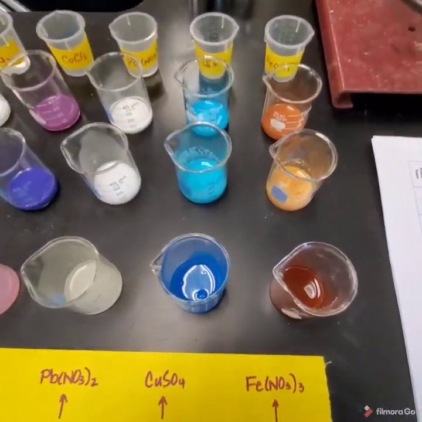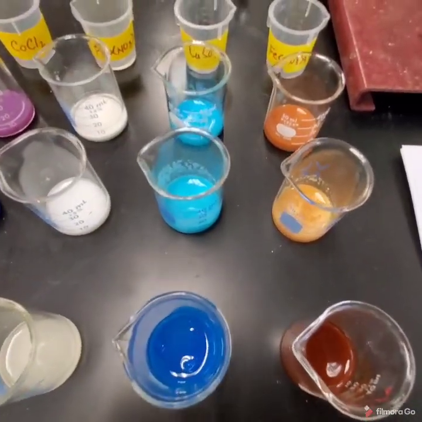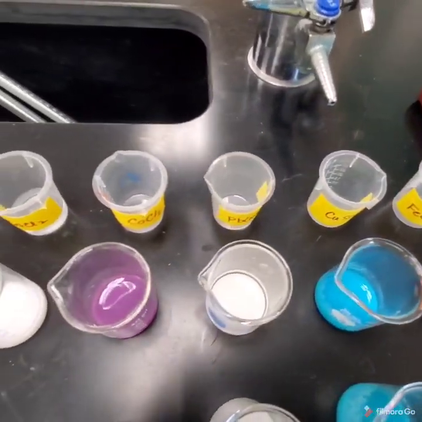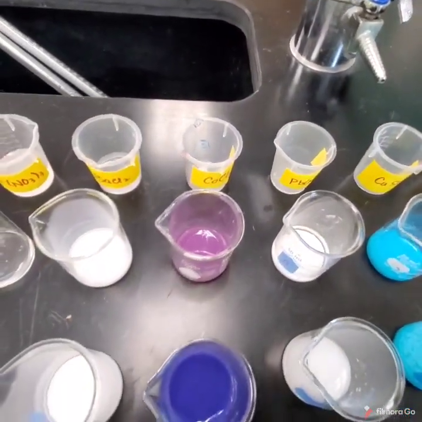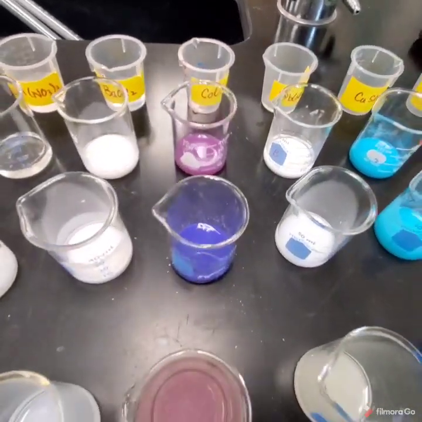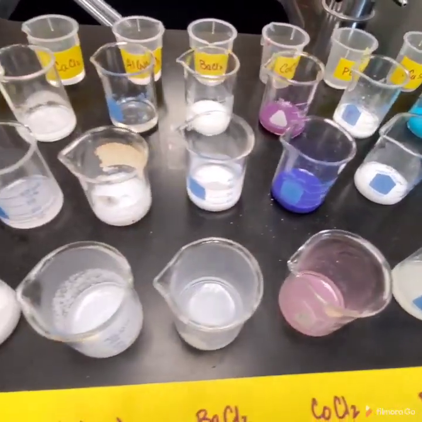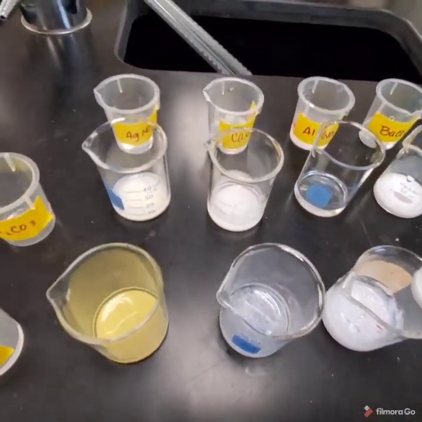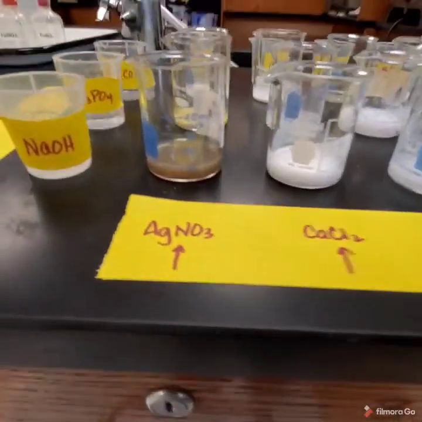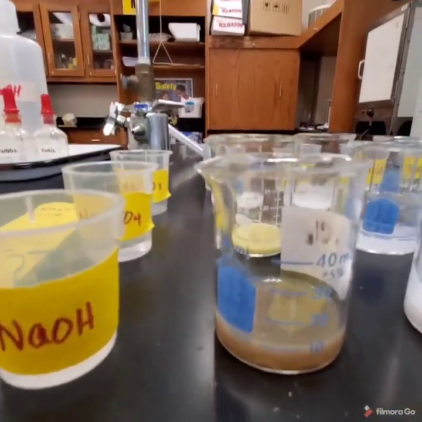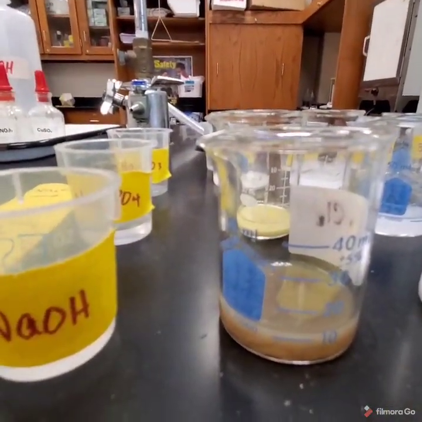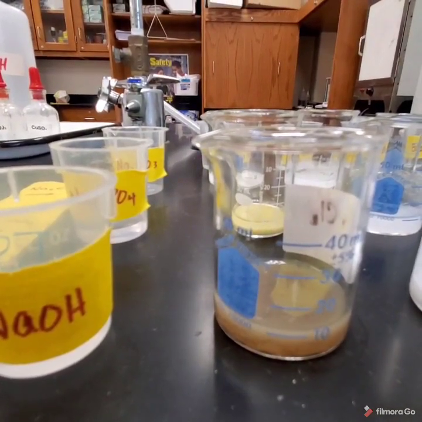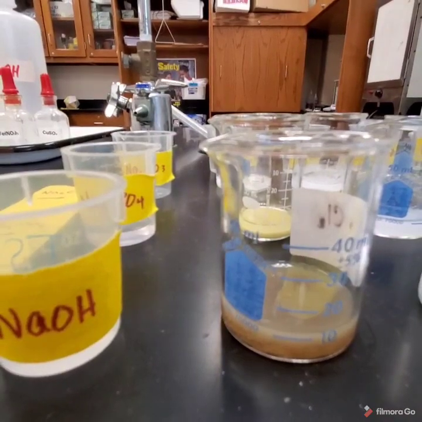So now here is a close-up of all of them, and then I will look at the side so you can hopefully see that some of these have settled out and you can see the liquid layer forming on top. This is the first column that we did with the silver nitrate and the sodium hydroxide, and we have that brown at the bottom and then that liquid layer at the top.